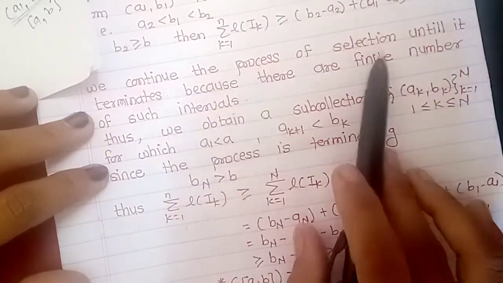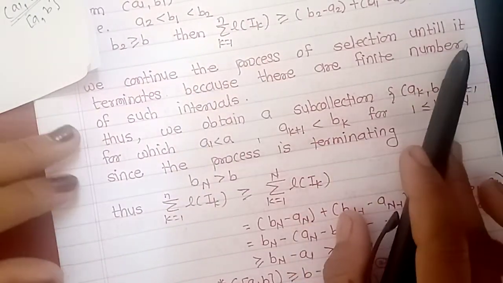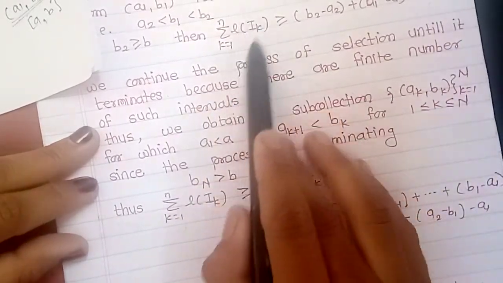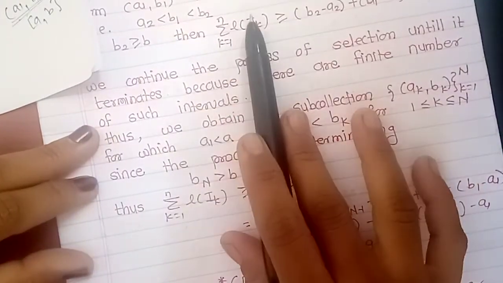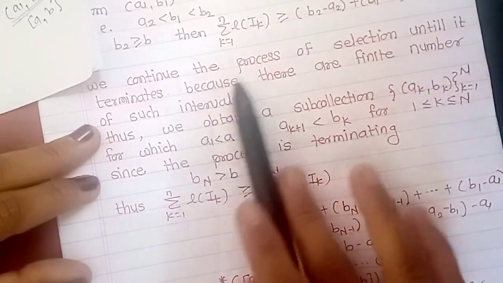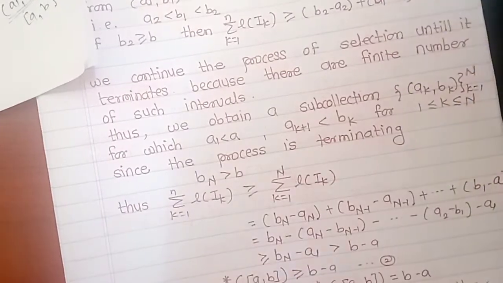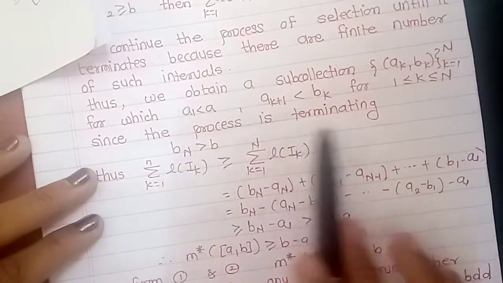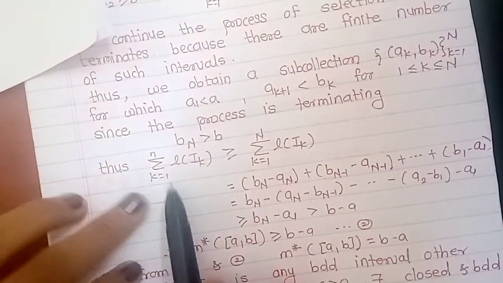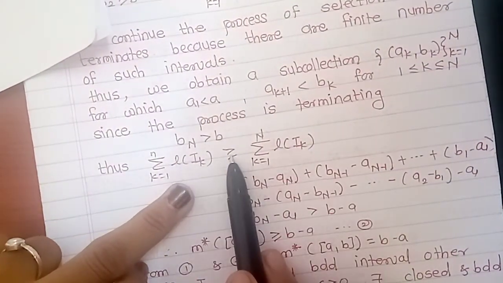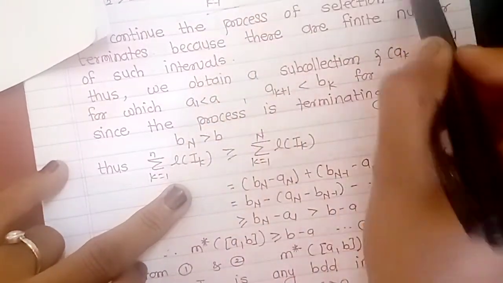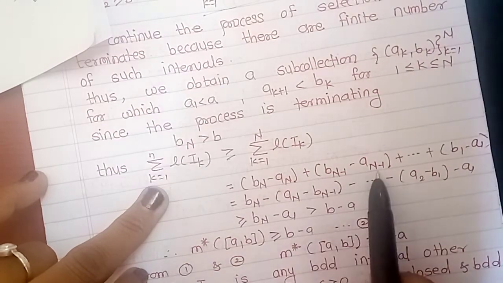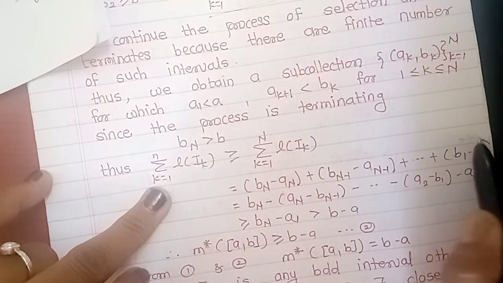So we continue the process of selection until it terminates. Why does this process terminate? Because I have only finitely many intervals, so this process must terminate somewhere. So I continue the process till the sequence of Ik terminates. Since the process is terminating, the sum of lengths of Ik is greater than or equal to bn minus an plus bn minus 1 minus an minus 1, and so on, which is strictly greater than b minus a.